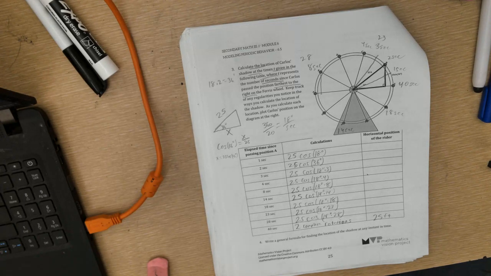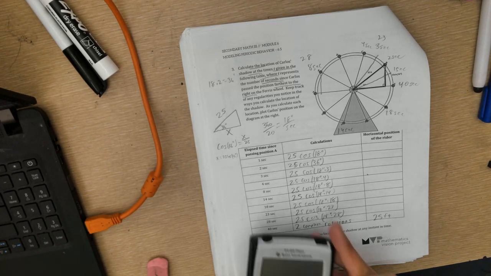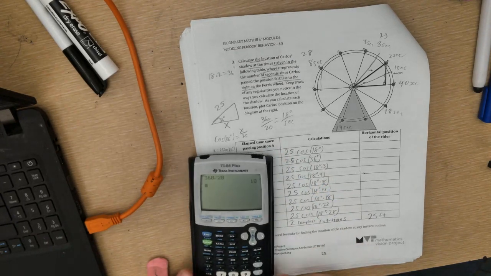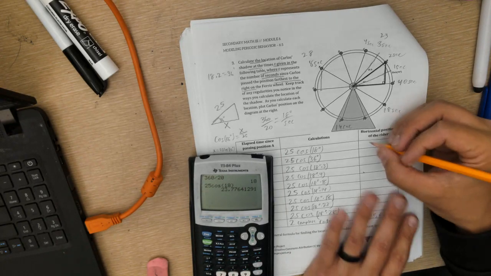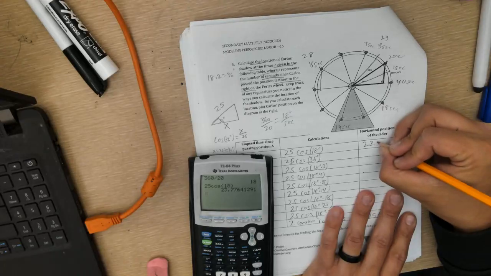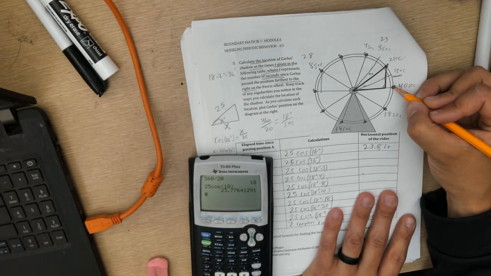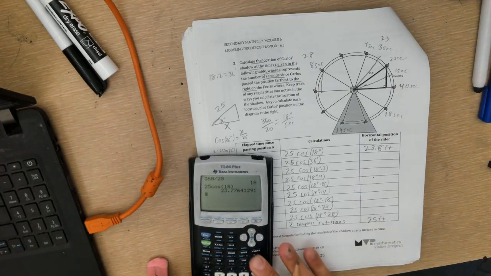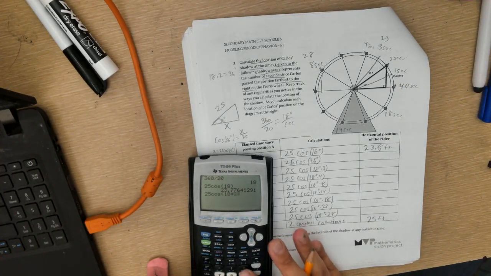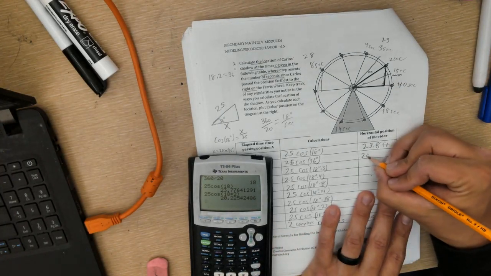All right. So then I just plug it into my calculator, and I get 25 cosine of 18. I get 23.8 feet. So that makes sense because if this is 25, we'll go slightly to the left. 25 cosine of 18 times 2 gets me to 20.2.